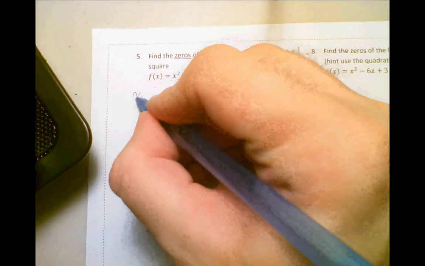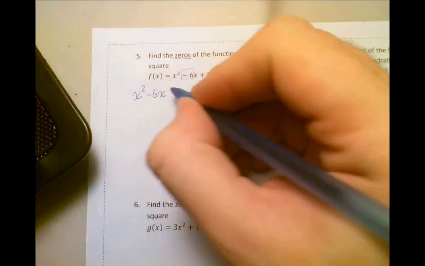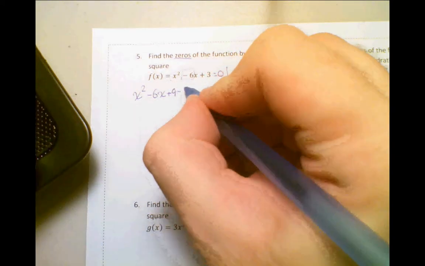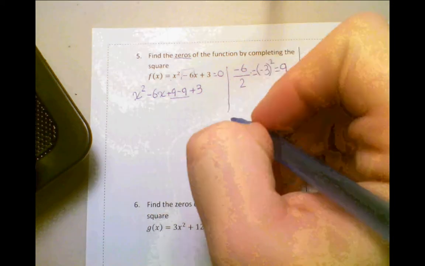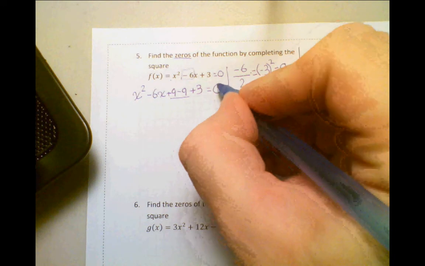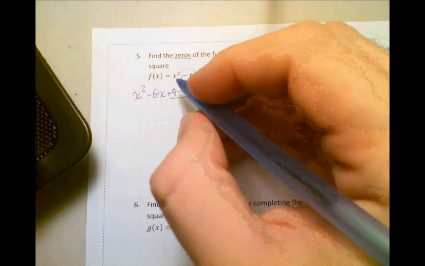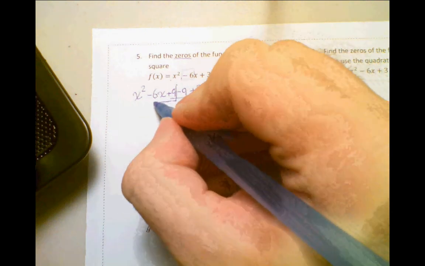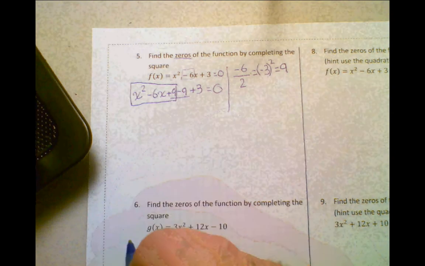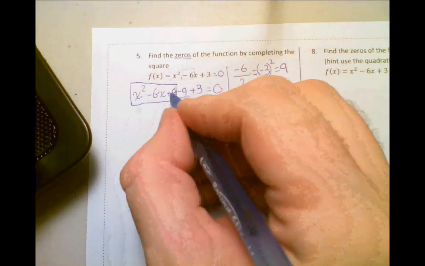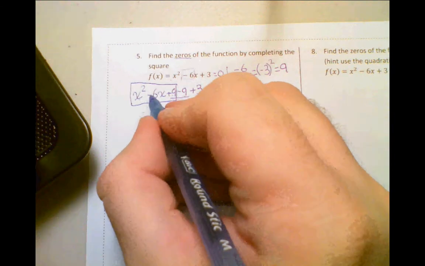So we get x squared minus 6x, and then remember we're going to add 9 and subtract 9. This should be equal to 0. Remember, we're not changing the value of the function, so plus 9 minus 9 is important. Now, this box here is going to be a perfect square trinomial. You can double check. Two numbers that multiply to 9 and add to 6 are 3 and 3. They're both going to be negative.